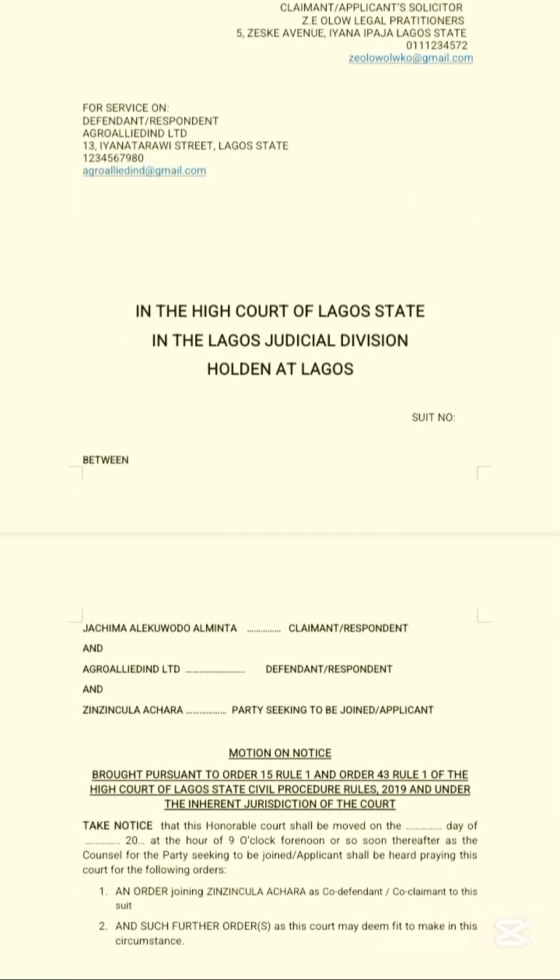Now, this second draft is also for joinder of parties. However, in this second draft, the difference is that Zinzinkola Achara, which is the party seeking to be joined, is now the applicant. That means is the person saying, please join me to this suit because I'm a necessary party in this case. Join me to this suit. Now look at it.